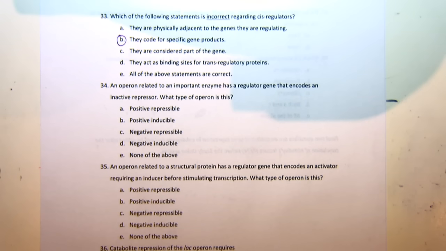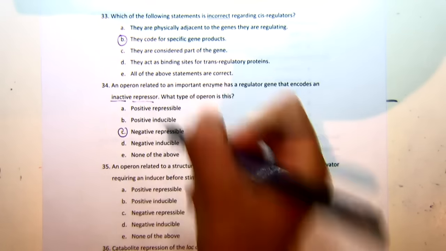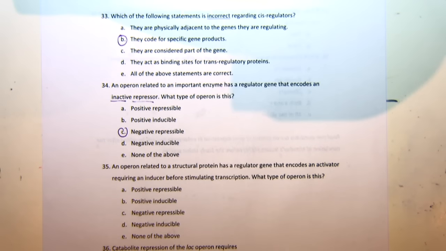All right, 34. An operon related to an important enzyme has a regulator gene that encodes an inactive repressor. So if it's an inactive repressor, it's going to be negative repressible. I feel like the next one makes it easier to understand.